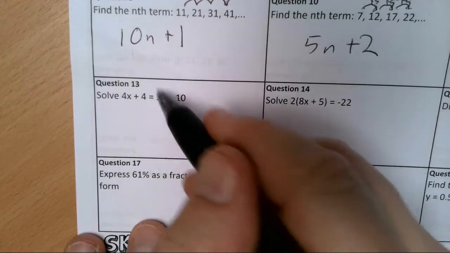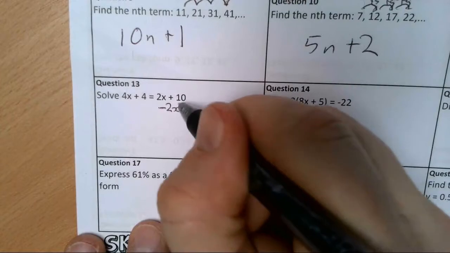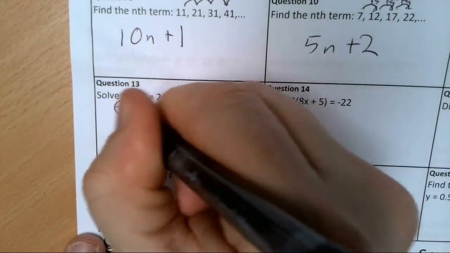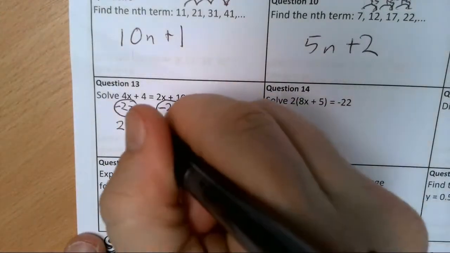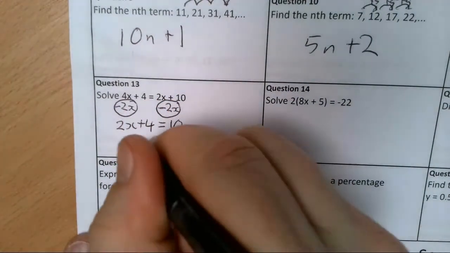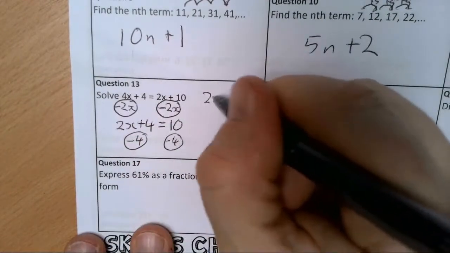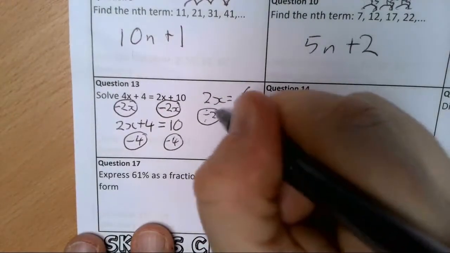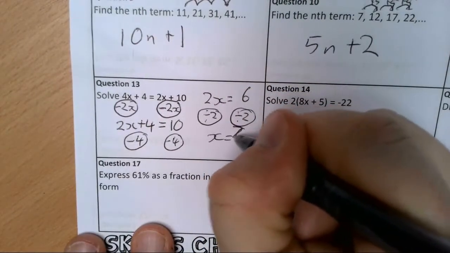I want to get rid of the smaller one of those. That's going to be easiest for me. So I'm going to take away 2x from this side. But I need to keep it balanced, so I'm going to take away 2x from this side. So that gives me 4x take away 2x is 2x. The numbers stay the same, so 2x plus 4 equals 10. I'm then going to take away 4 from both sides, and that gives me 2x equals 6, and then divide both sides by 2. X is equal to 3.